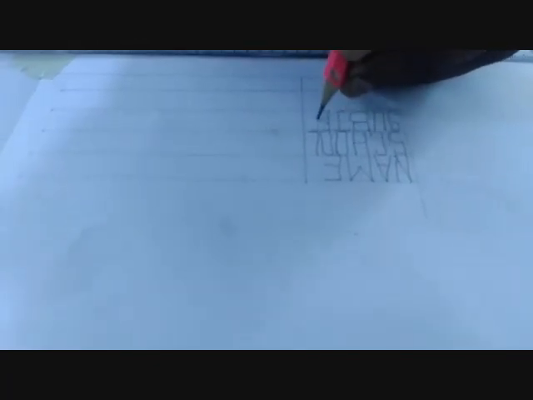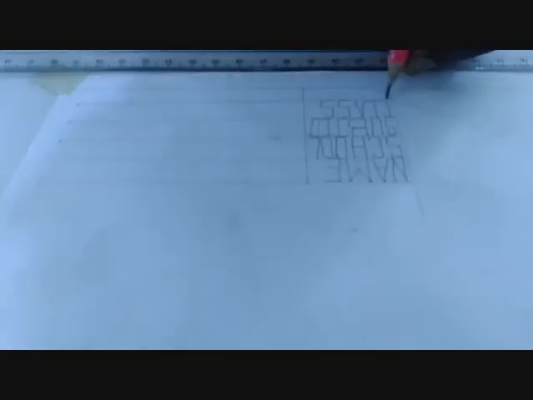This is the next one. And then you can put your class. Our class is JS1. And then the last one, you can put date. So this is the next step.